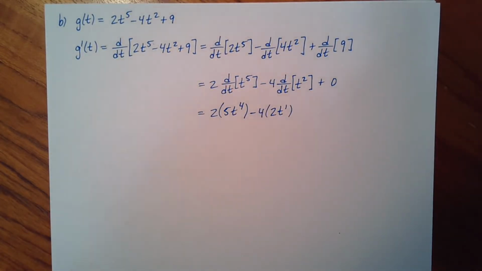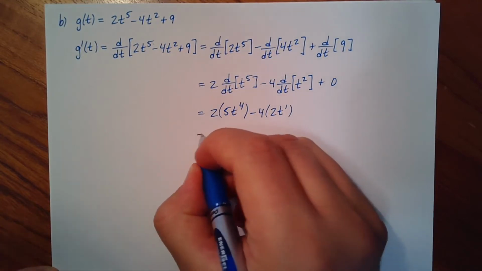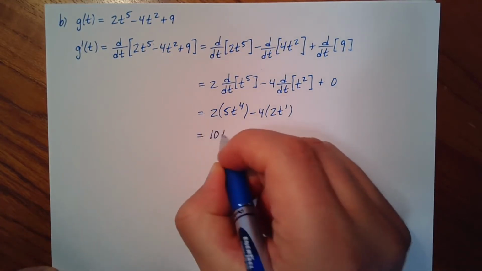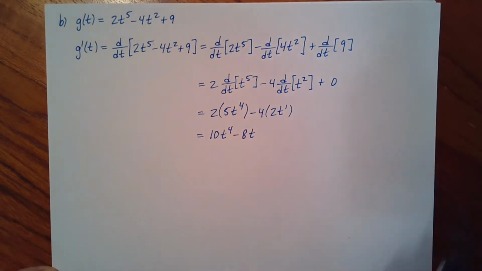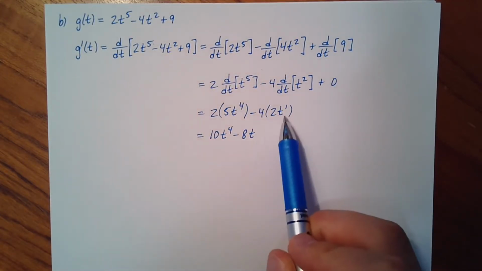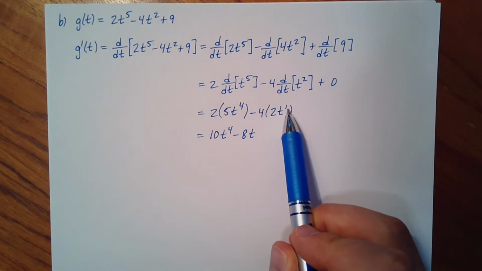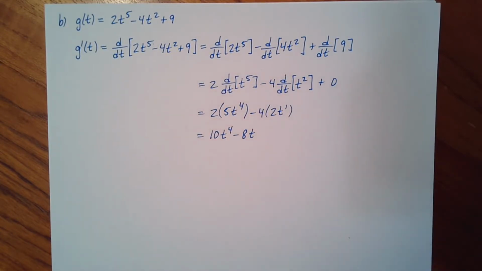But now the derivatives are done and we can clean this up. So let's multiply the 2 back in and multiply the 4 back in, and we'll have 10t to the 4 minus 8t. I'm not going to write 8t to the 1. That would not be helpful. So I might as well just write it as t, right? The exponent 1, I wrote it here just to make it clear how the power rule was applied. But once you have an exponent of 1, you don't really need to write it. It's automatically there. Okay, so that's good.